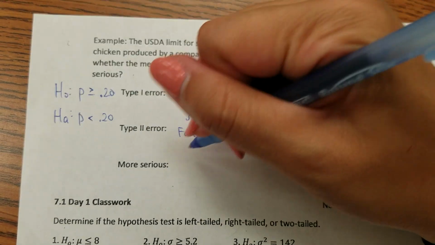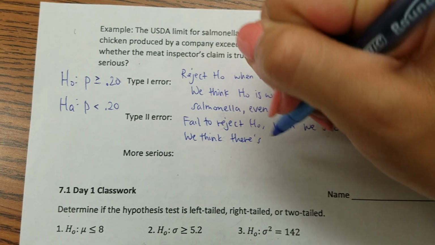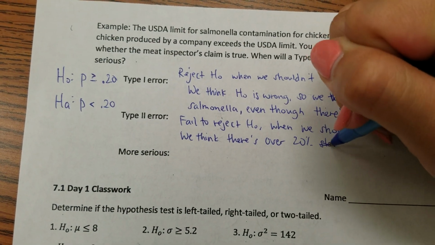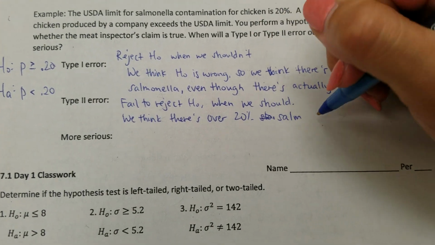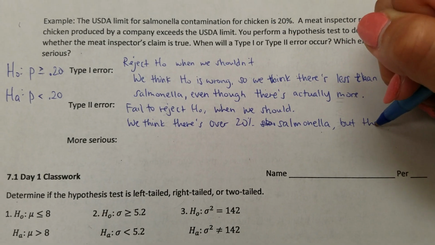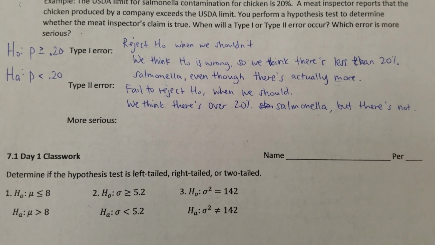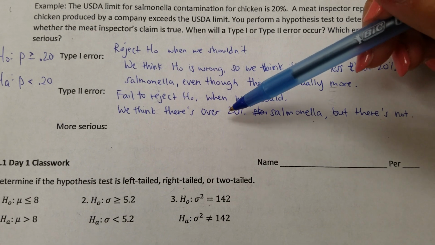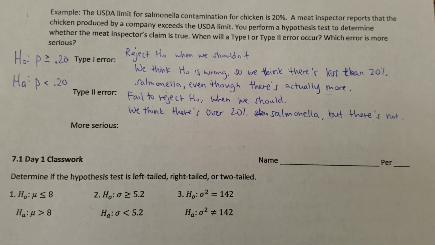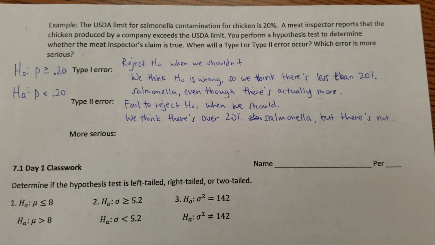So that means we think there's over 20% salmonella, but there's actually not. So in this case, we would be like, oh, this chicken's bad because it's got too much salmonella, so we're not going to sell it or just throw it out or whatever. Even though that wasn't the case, we could have sold it.